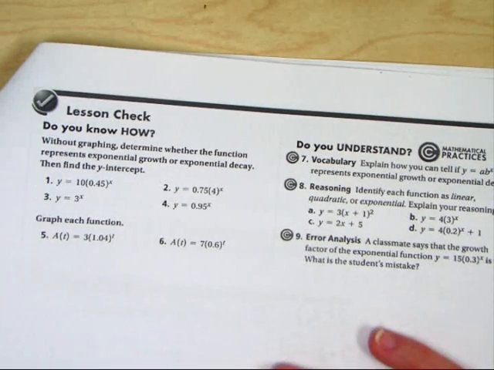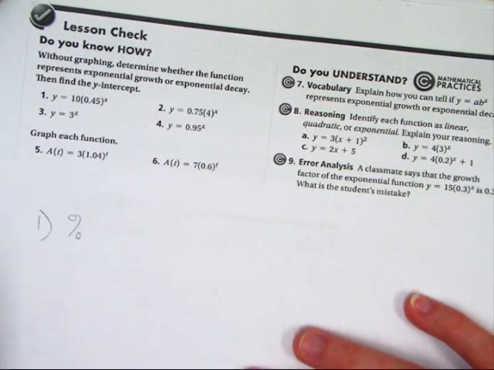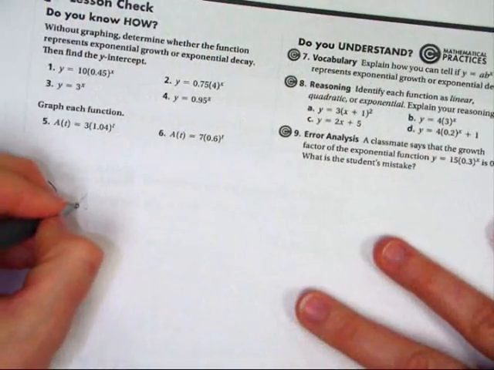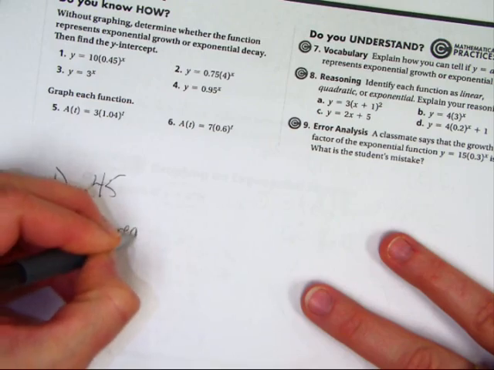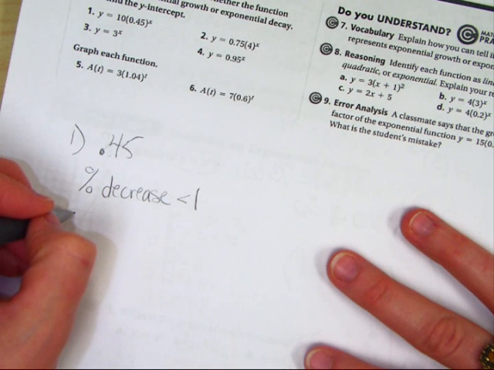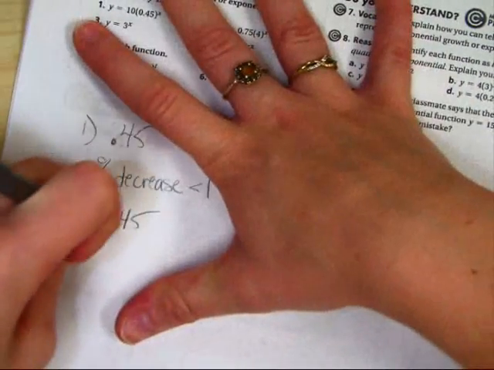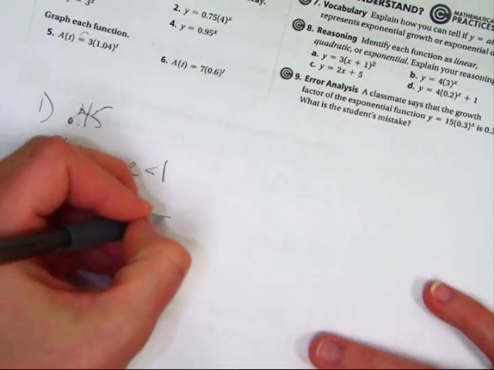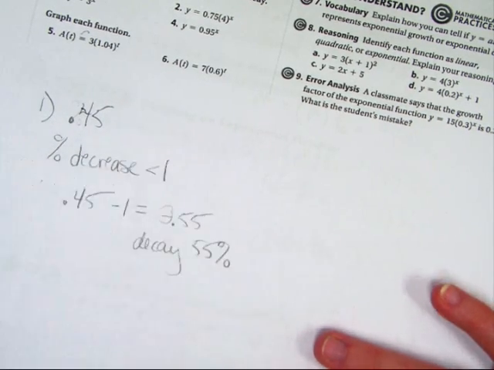What I would like to do with you very quickly at the end of this video is on number 1, I want to make sure that you understand the percent of increase or decrease. Now in number 1, you see how it's 0.45? This is where it's going to throw people off. This one would be a percentage decrease because it's smaller than 1. So I like to do 1 minus 0.45, or you can do it the other way around, 0.45 minus 1, which will be negative 0.55. The negative means it's decay, and the 55 is 55%.